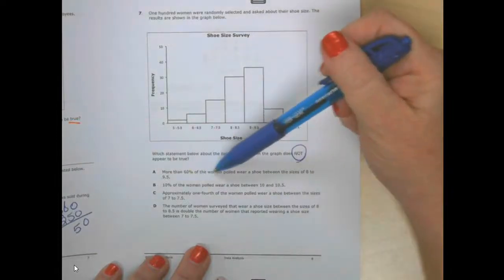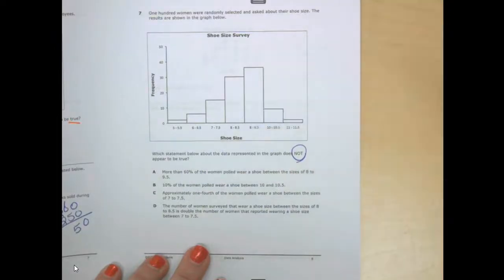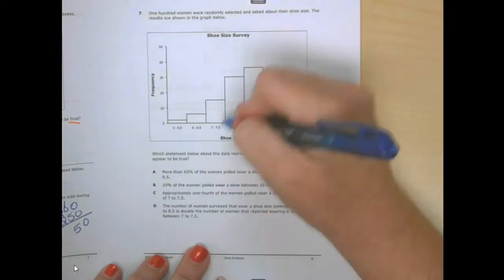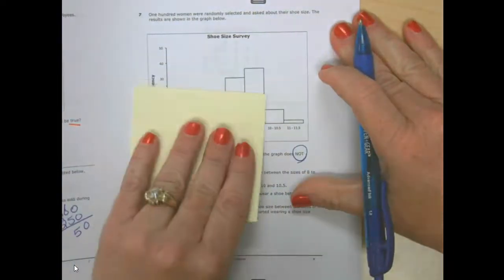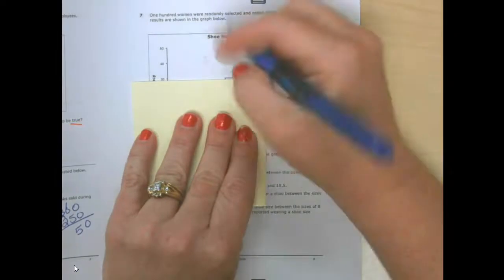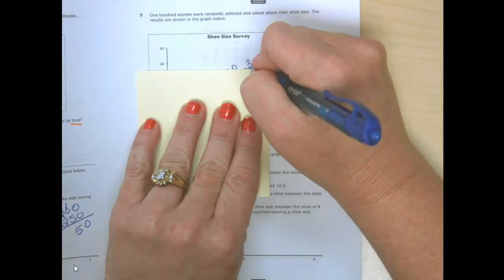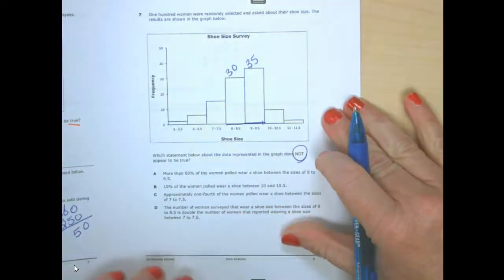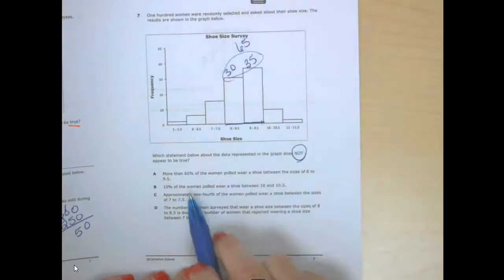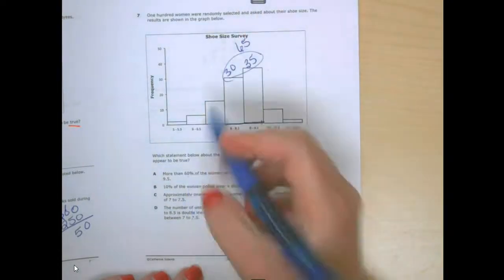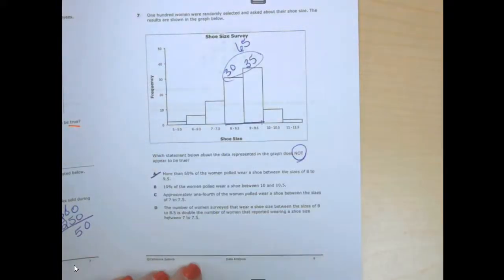More than 60% of the women polled wear a shoe between the size of 8 and 9.5. So that is this area. Let's see how much this is. This is about 30, and this one is about 35. When I add these two together, I get 65. Is that more than 60? Yes. So that one's true, and we were wanting not true.